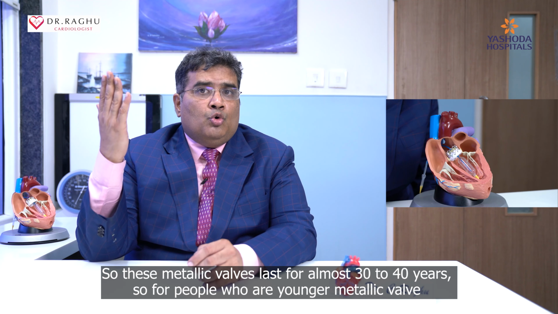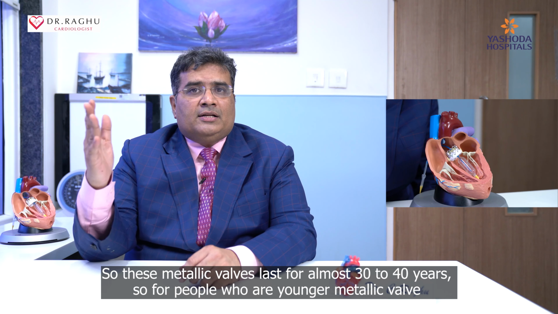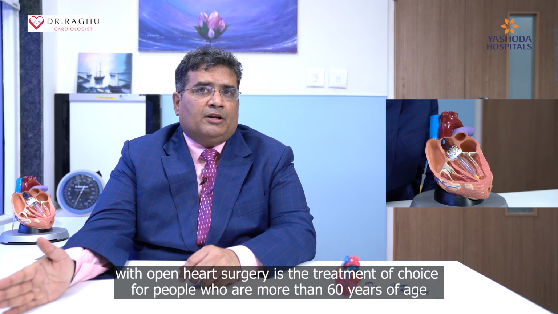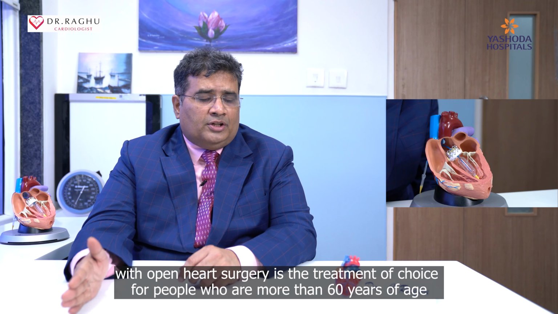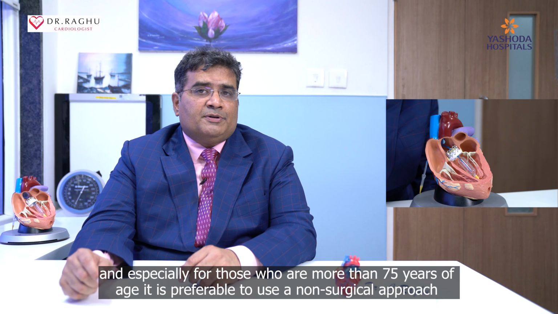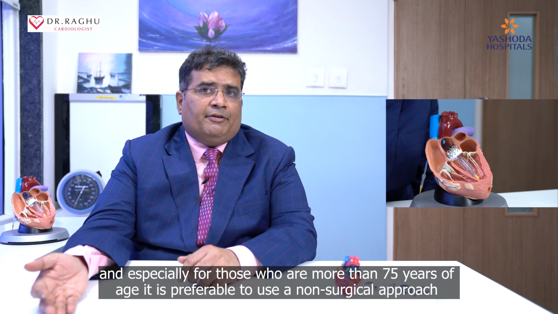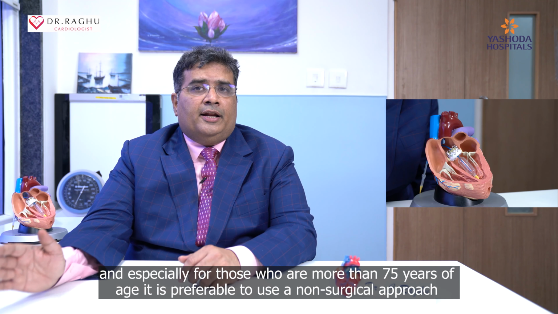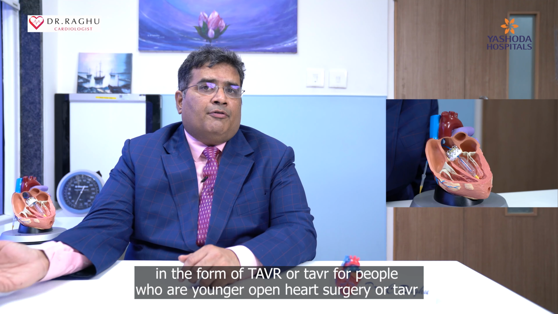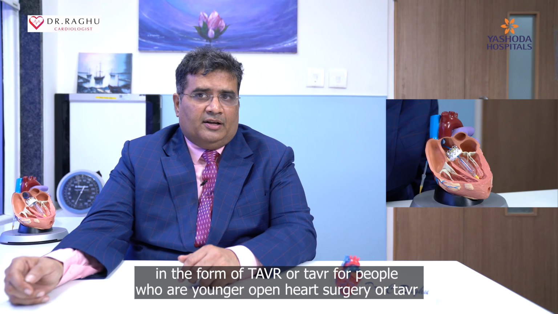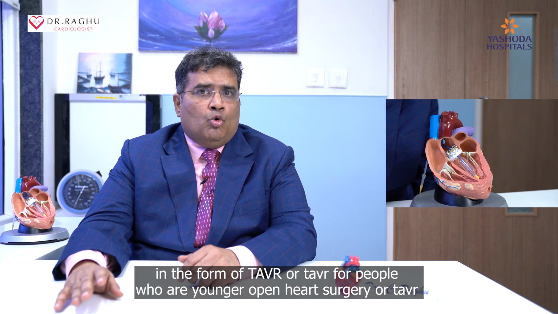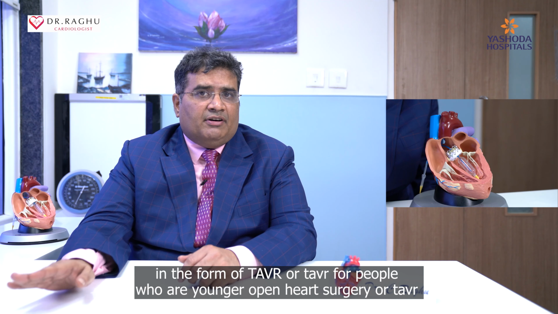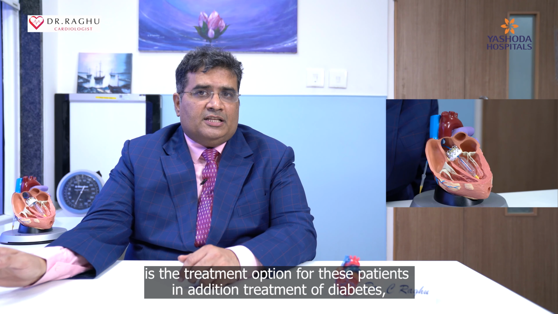So for people who are younger, metallic valves with open heart surgery is the treatment of choice. For people who are more than 60 years of age, and especially for those who are more than 75 years of age, it is preferable to use a non-surgical approach in the form of TAVR. For people who are younger, open heart surgery or SAVR is the treatment option.